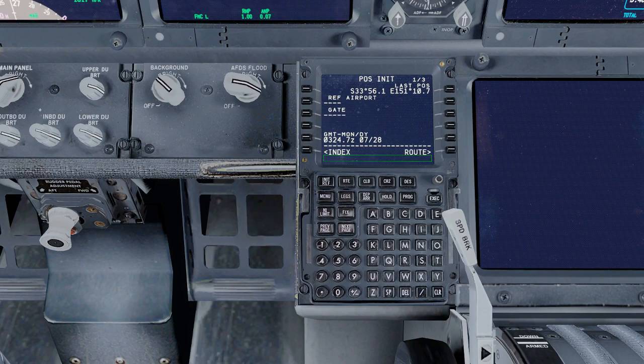Because of the way we set the panel up for a turnaround state rather than a cold and dark, we've already got the IRSs aligned and it knows its last position. But just to make sure that it's super accurate, we're going to enter the ICAO code as a reference airport.